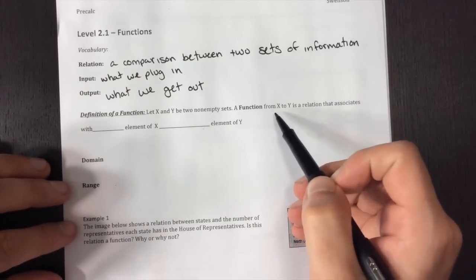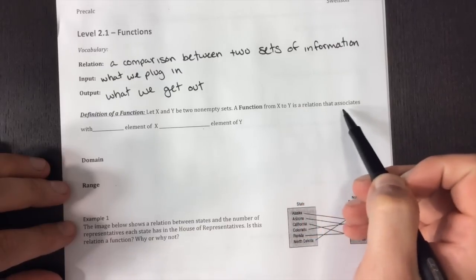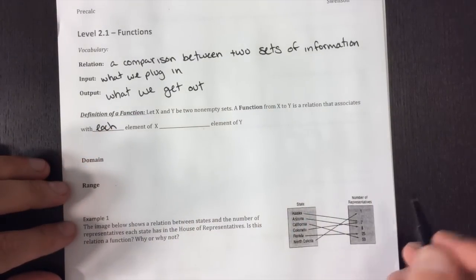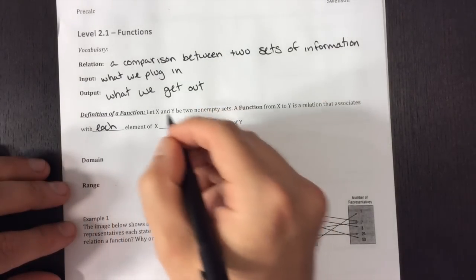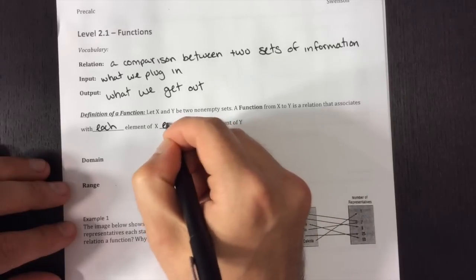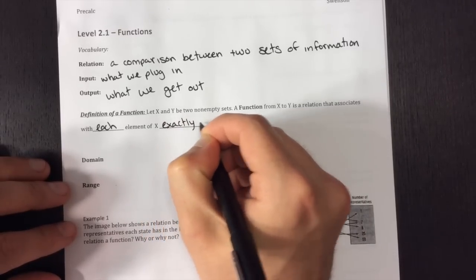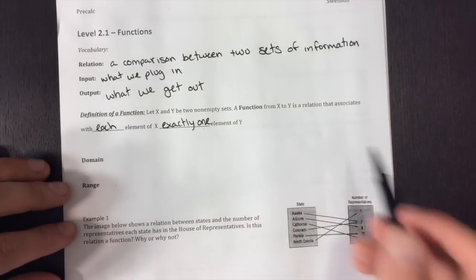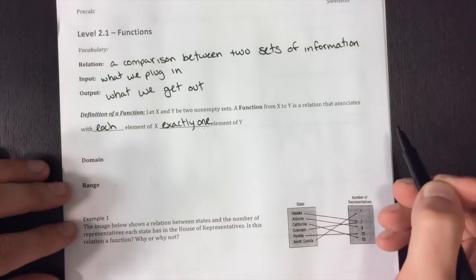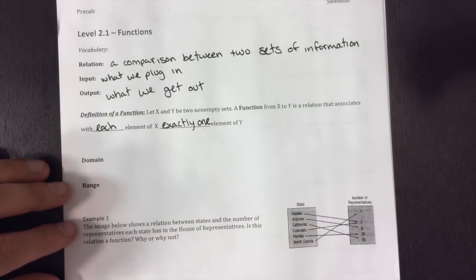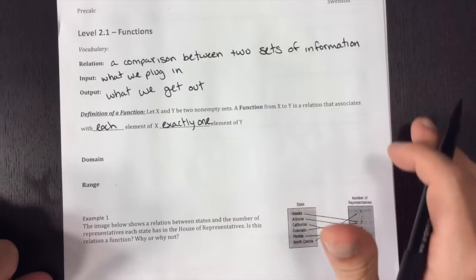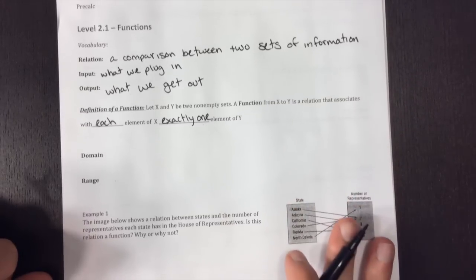A function from the set x to y is a relation that associates with each element of x, so every element in x goes to exactly one y. So for a function, each element in x goes to exactly one output, because whatever we plug in, we want to get only one answer back out. We don't want to have to make a decision on where the answer is going to be. And we'll see more of that in just a second.